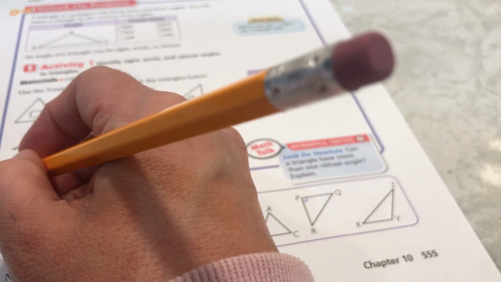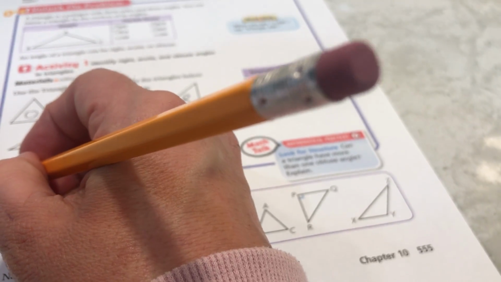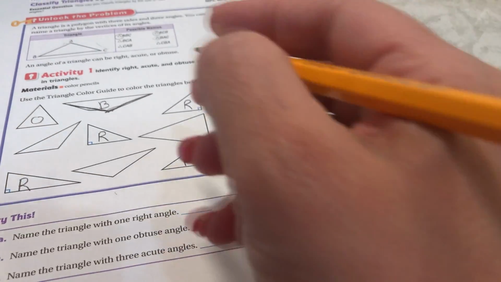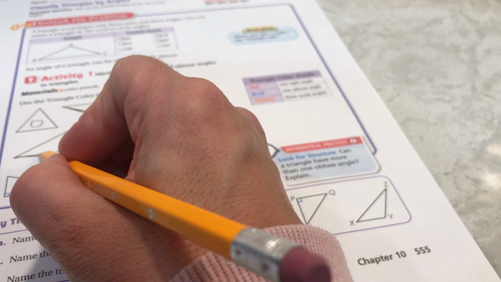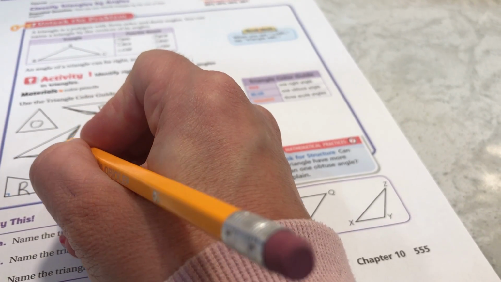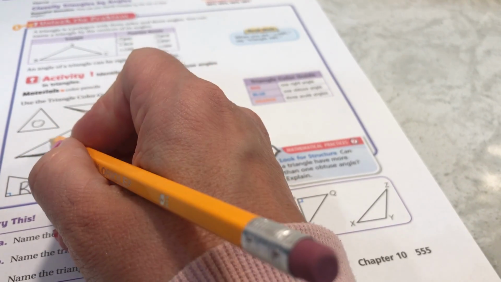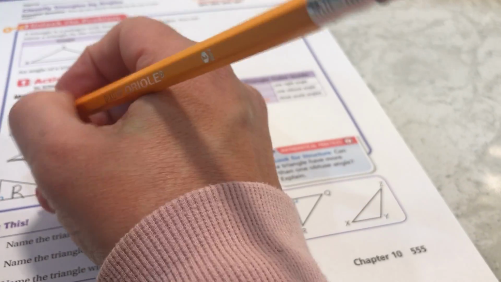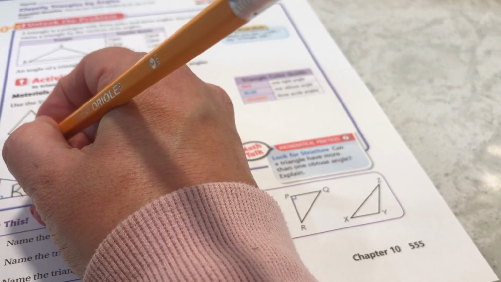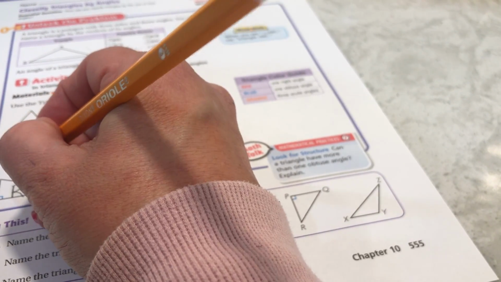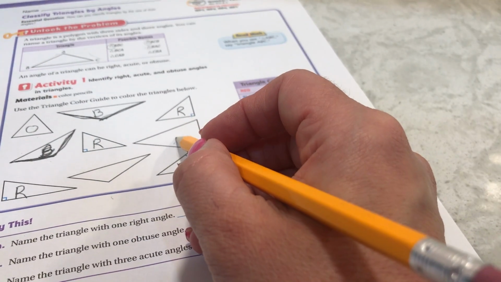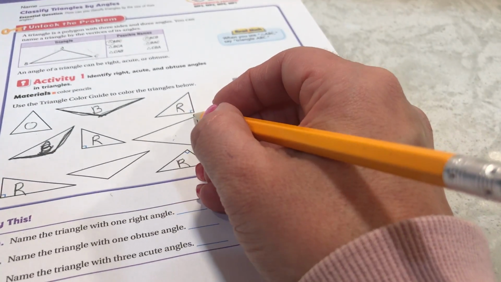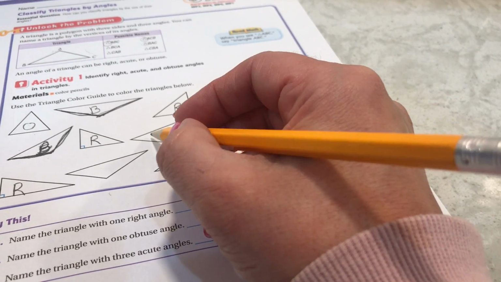Those are like the easiest, I feel. And then this one is a right angle too. Now, I'm thinking that this is a big boy. Here's the big obtuse angle right here. So that should be, oops, sorry, I'm putting an O for obtuse. That should be a B for blue. Okay. And over here, there's nothing that's greater than 90 degrees.